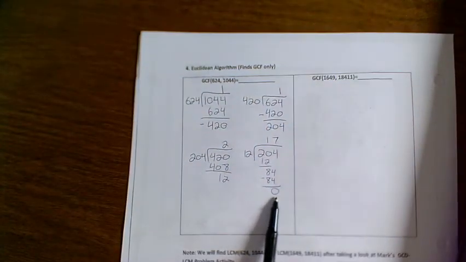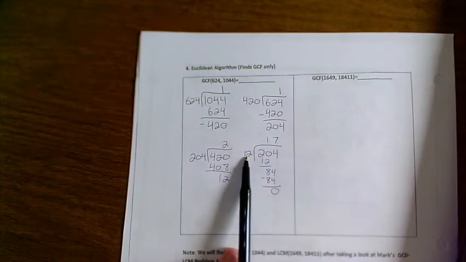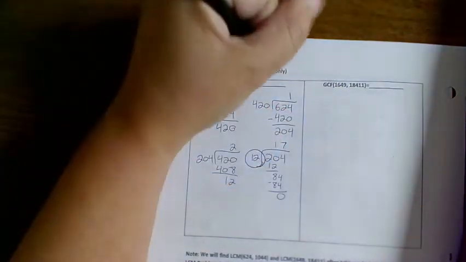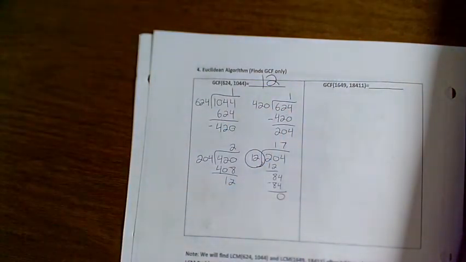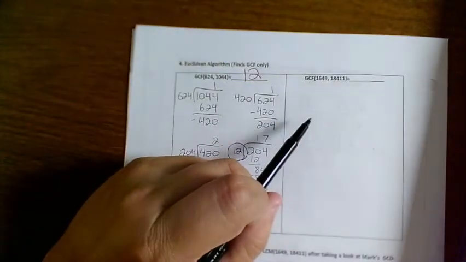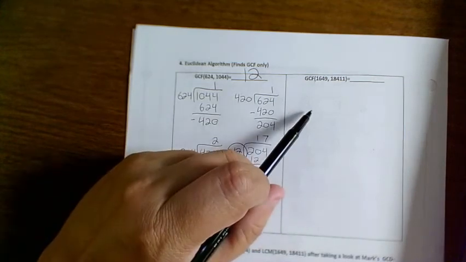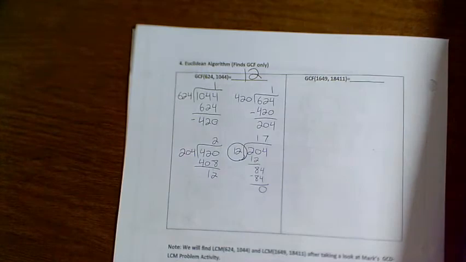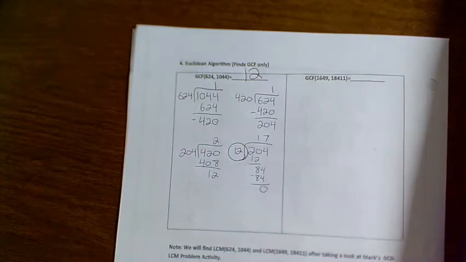So 7 times 12 is 84. So we are left with 0. So now we know that we are finished when we have a remainder of 0. So our last divisor is going to be the greatest common factor. So the greatest common factor is 12. Okay. So doing some repeated division. All right, so why don't you take a minute and try this one, the 1649 compared to 18,411. So pause the video and then unpause it when you are ready to check your answer.